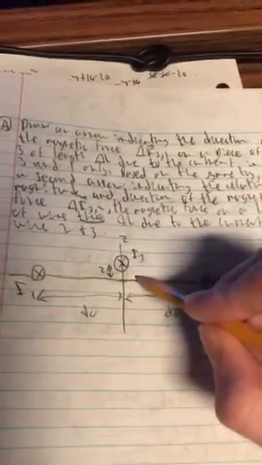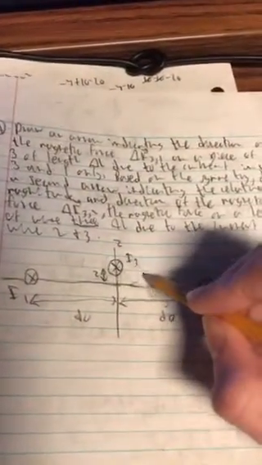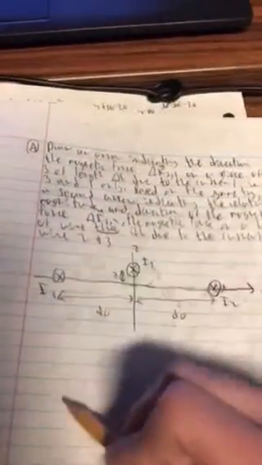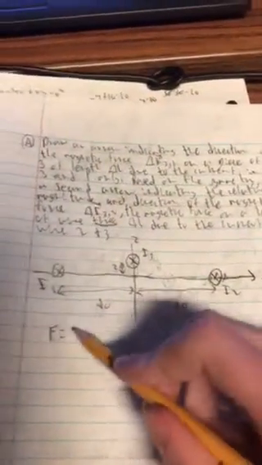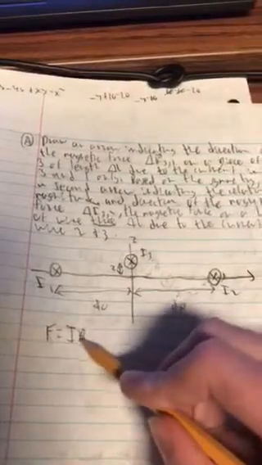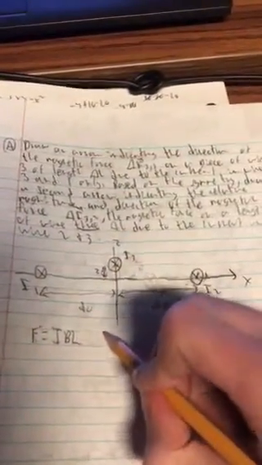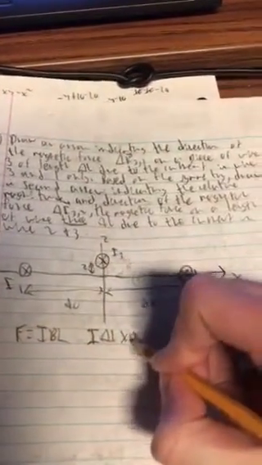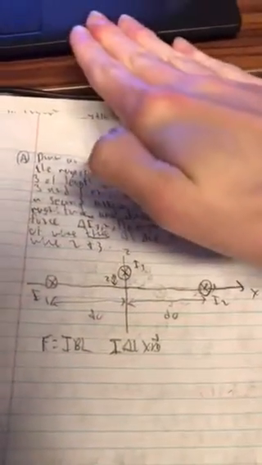So we can see that the magnetic field would be pointing in this direction approximately, which means that then we take the current, because F is equal to IBL, or approximately I delta L cross B. We take the current and cross with that, and we see that this is an attractive force.